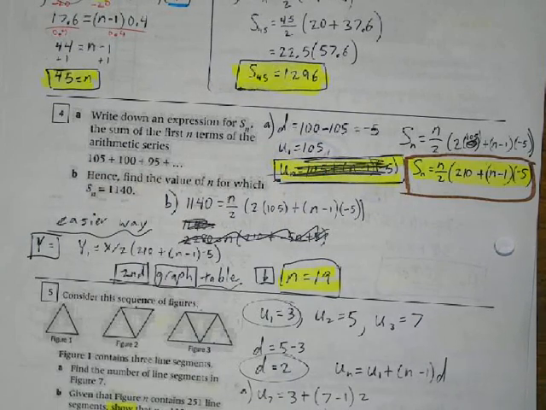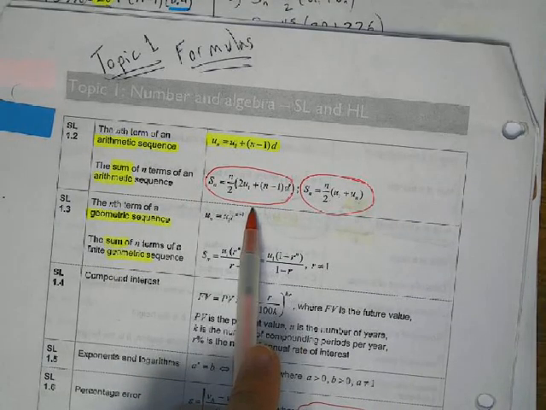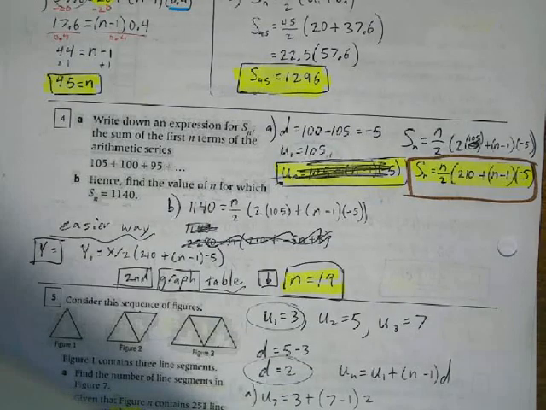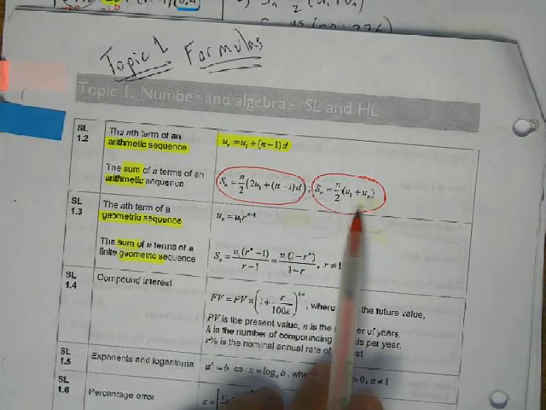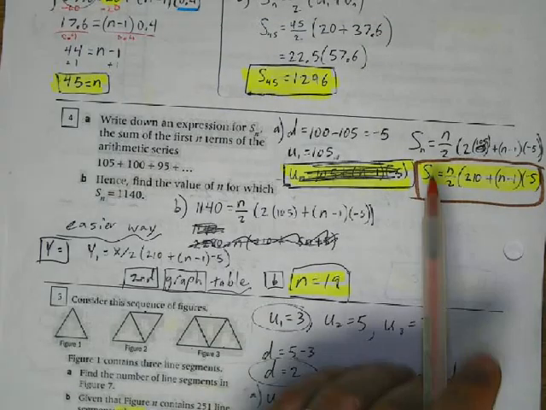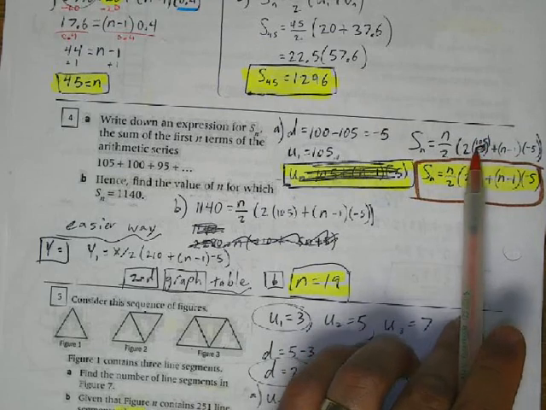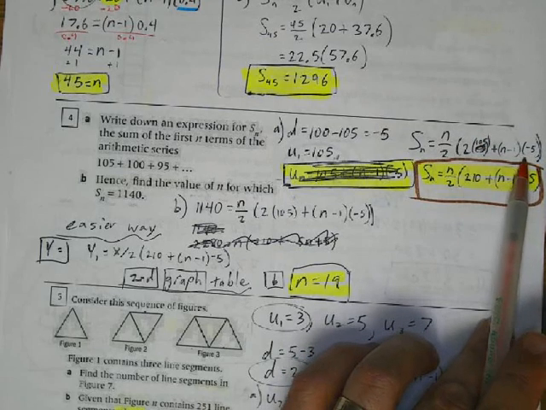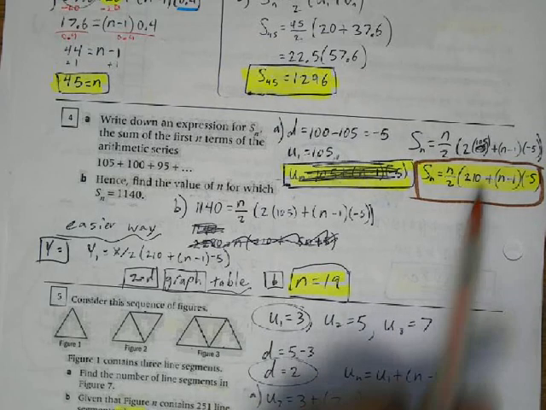Now I'm going to use this formula here to find a general expression. In this example, I'm going to have to use this one and not this one because we don't know the last term. So using this formula, I've got it written down here. We're replacing u sub 1 with 105. We're replacing d with negative 5. And there is our general formula. If you simplify it further, that's fine too.